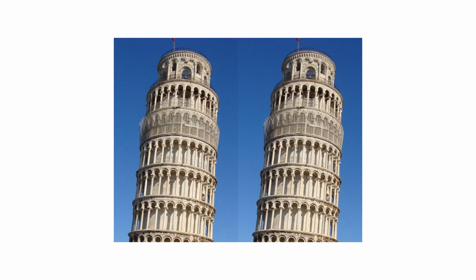Look at these two photographs of the Leaning Tower of Pisa. Look closely at them. Are these images the same image or just really similar? Can you spot the difference between them? Really compare them. Do you see it yet? Yes, I bet you've got it.